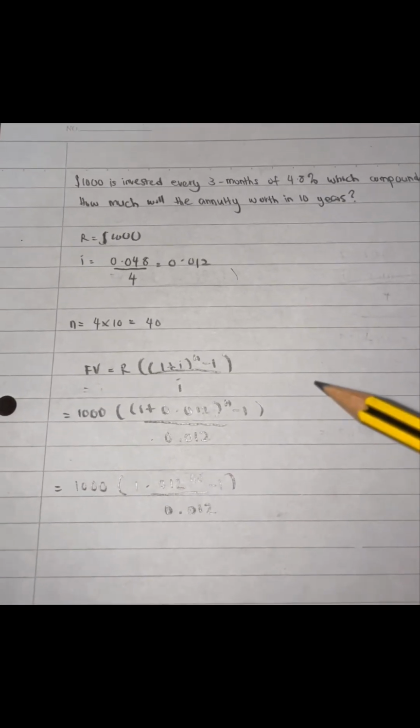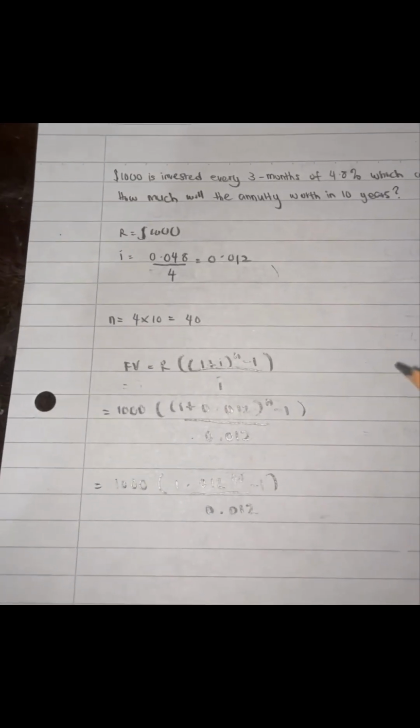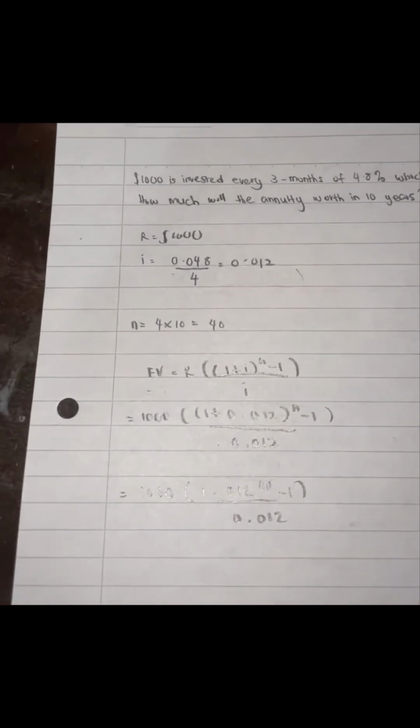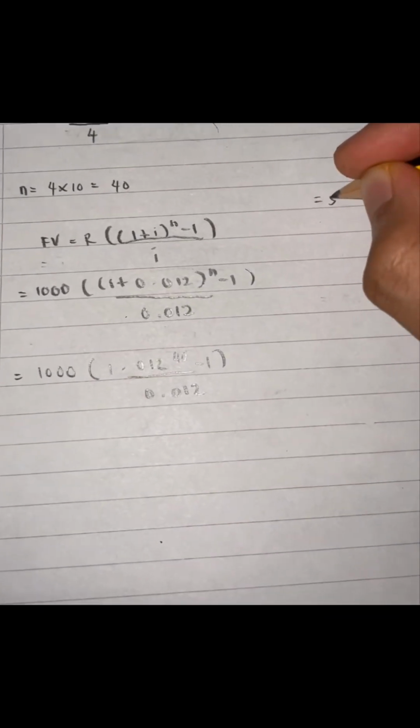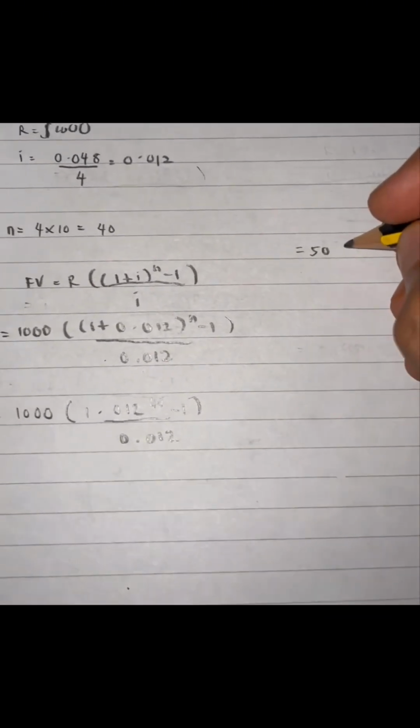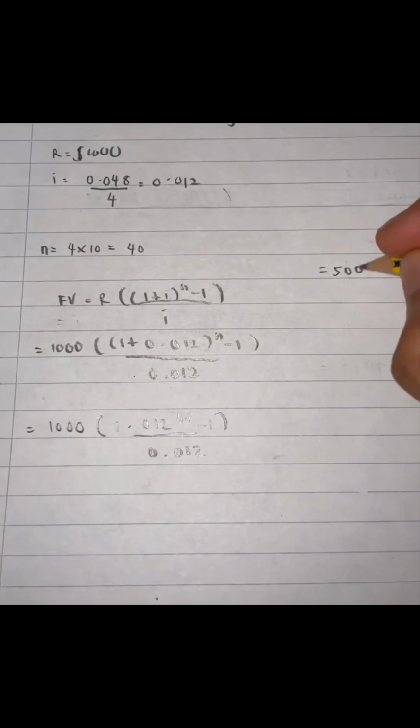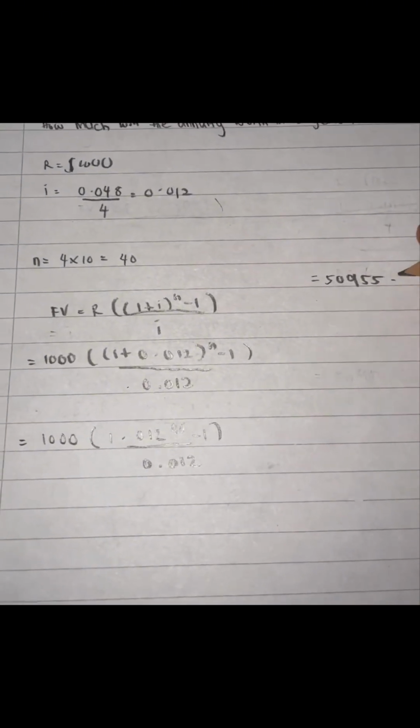And n is 4 times 10, which is equal to 40. When we put the information into the formula, we get the answer 50,955.30.